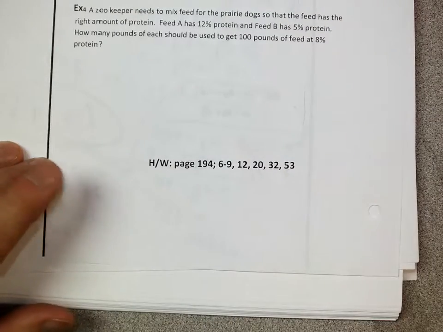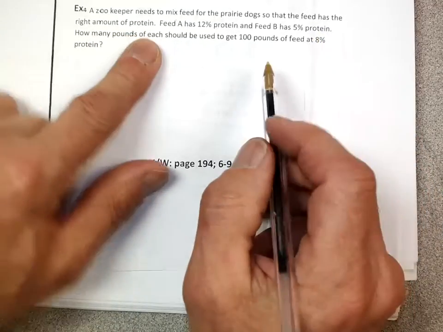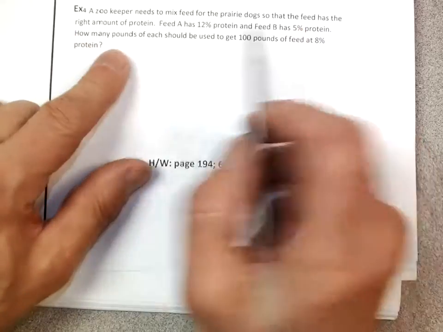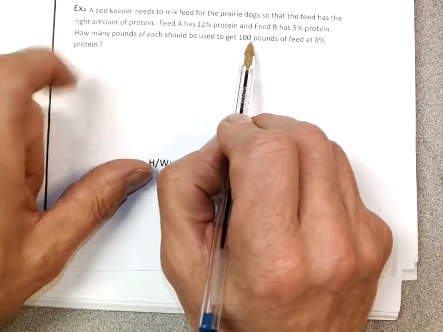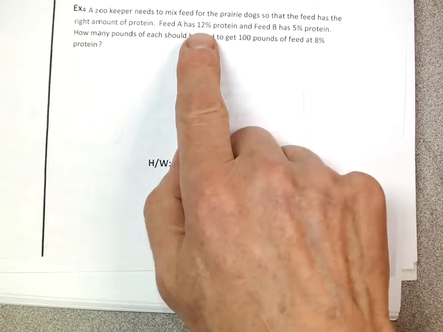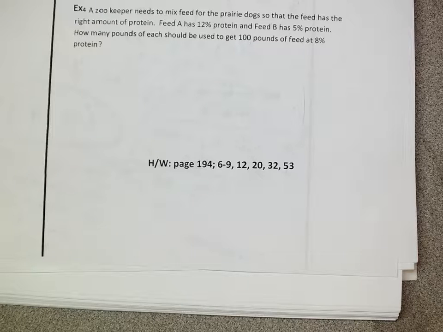So a zookeeper needs to mix feed for prairie dogs so that the feed has the right amount of protein. Feed A has 12% protein and feed B has 5% protein. How many pounds of each should be used to get 100 pounds of feed at 8% protein? So think about it this way. They've got 2 bags, right? One has too much protein. The other doesn't have quite enough, so you have to mix them together, right? If you want your animals to be healthy, you don't just throw it all in, mix it, and give it to them. We need an exact mixture.